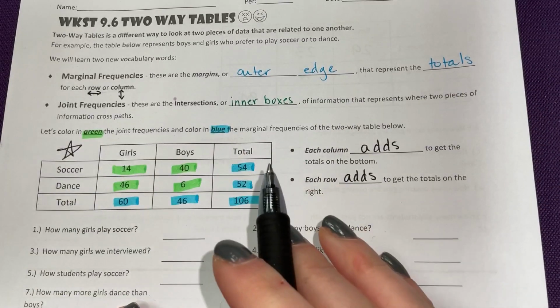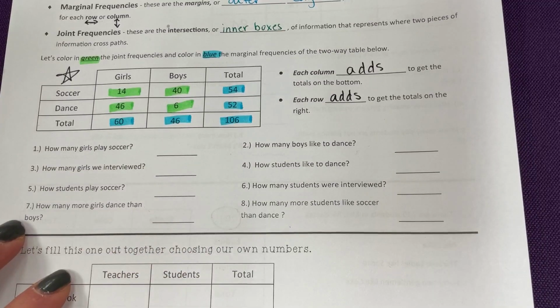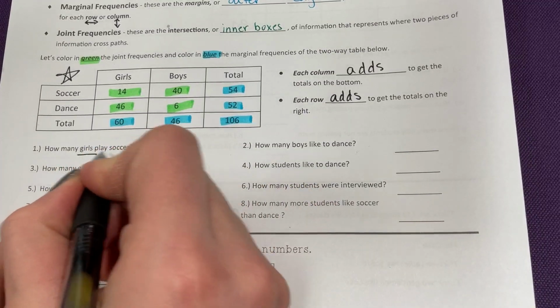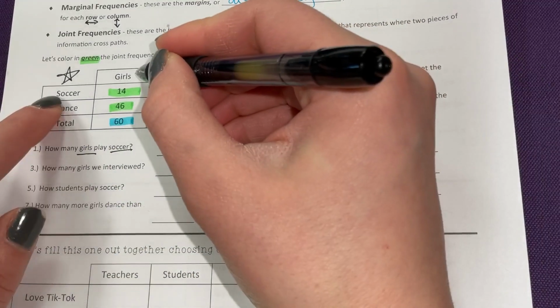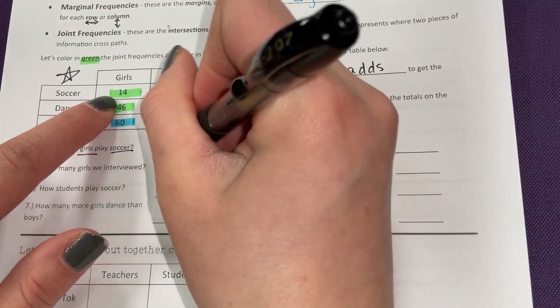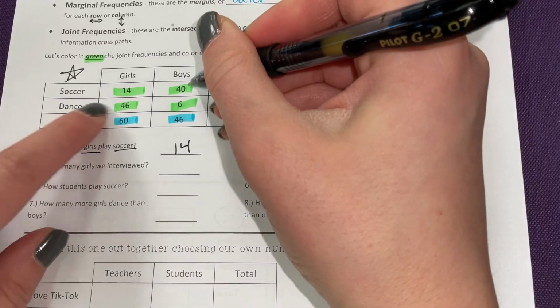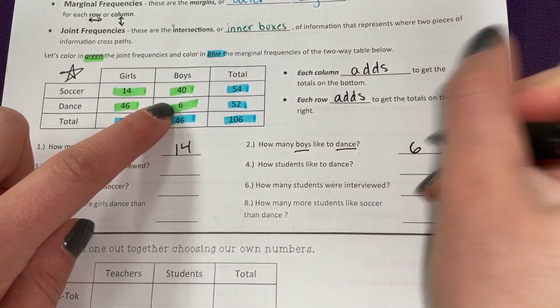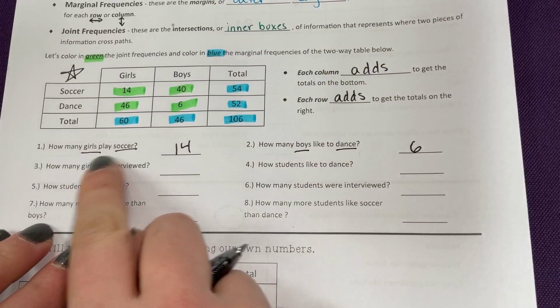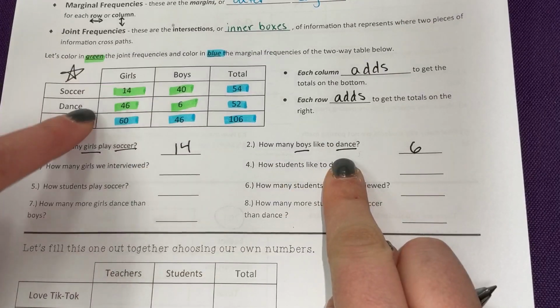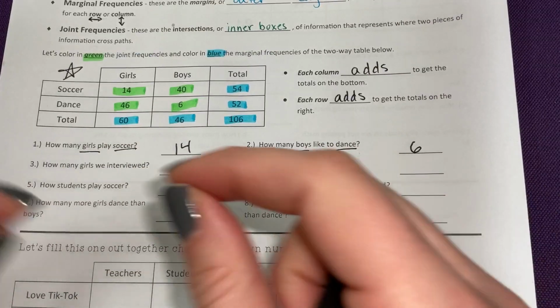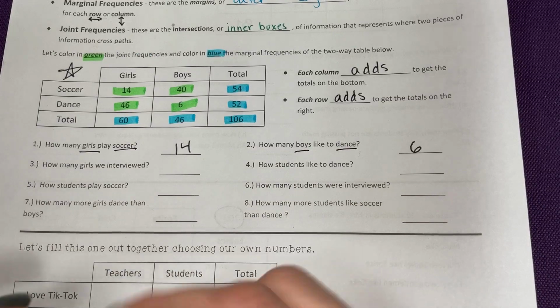So everything adds together. So now what we're going to do is how many girls play soccer. So we have girls who play soccer. So in my table, soccer and girls cross paths at this 14. How many boys like to dance? So we have boys and dance. This crosses at the number 6. And see how I'm underlining information that represents in my table here? That's how you know where to look for your information.